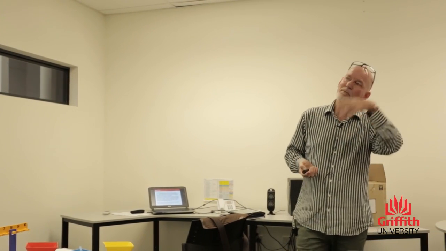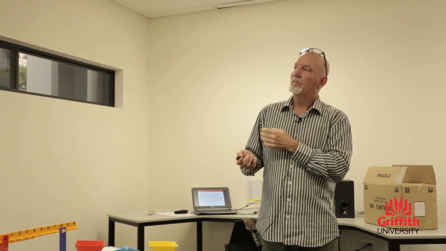I classified the apps against a few different criteria. I won't bore you with the details. I also mapped them against the Australian curriculum and rated them tier 1 to tier 4. Area of rectangles, that first one I showed you, came in the top 10.